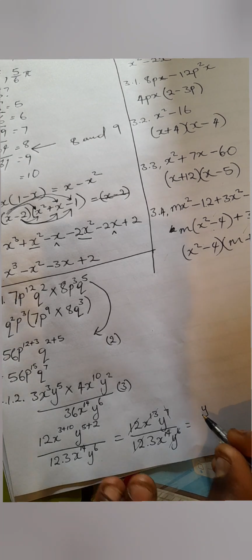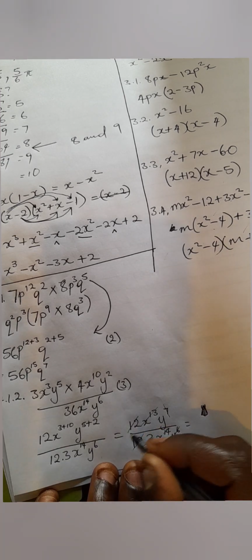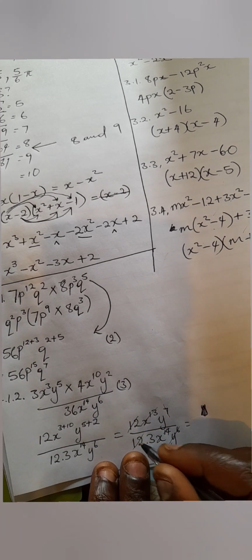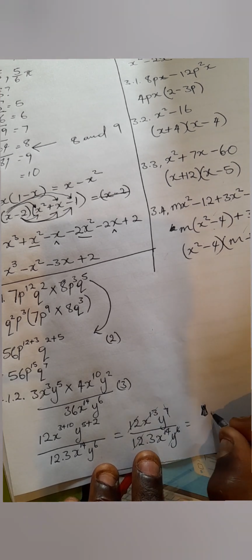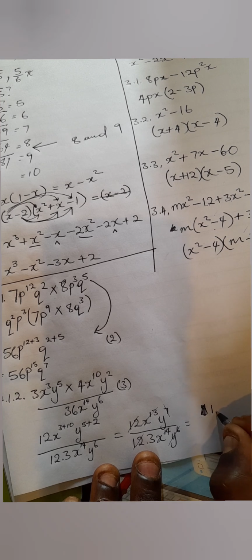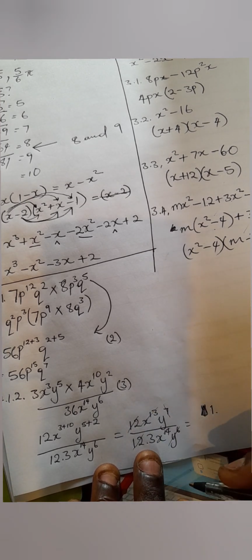Let me do it step by step. Remember 12 cancels out with this 12, and as they cancel out, you remain with 1.